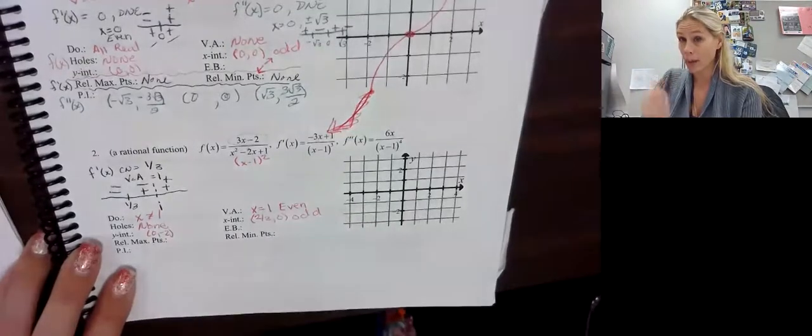So I go negative, positive, positive, negative, negative, positive, but there's one extra thing you guys have to keep in mind. We need a row of negatives. Why? Because this function is negative. So we have a negative, positive, negative.